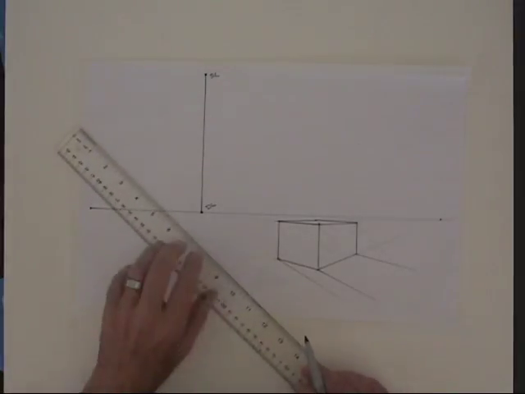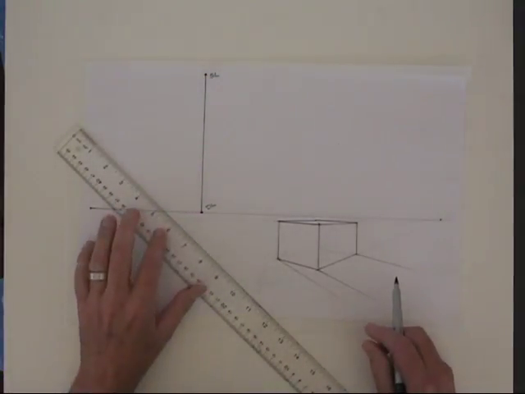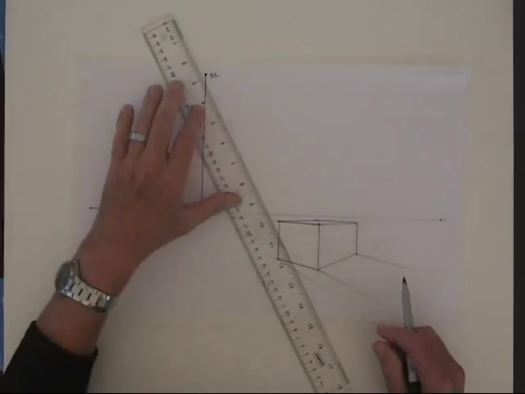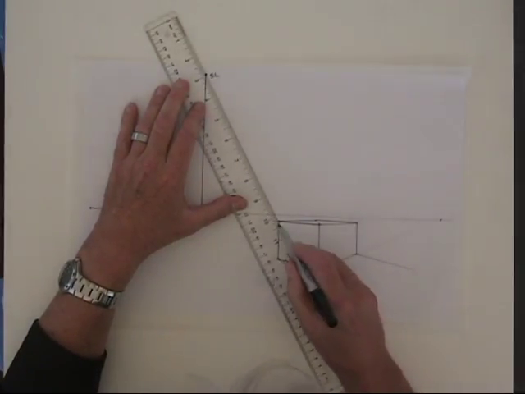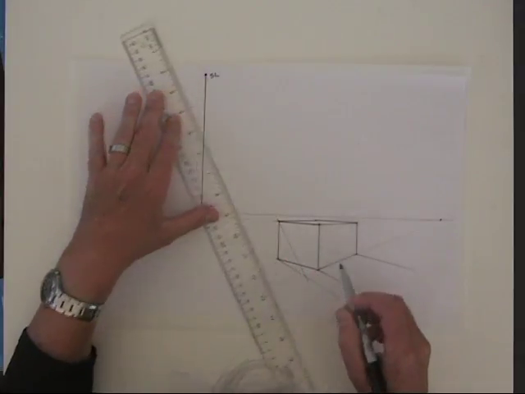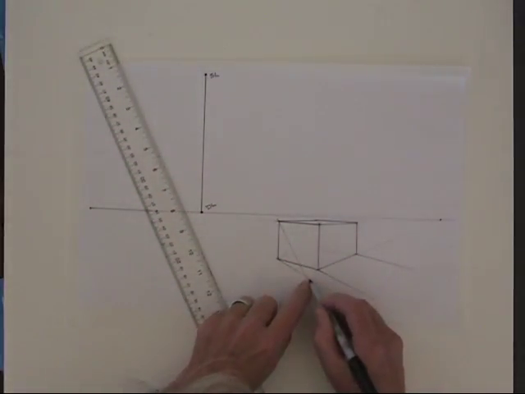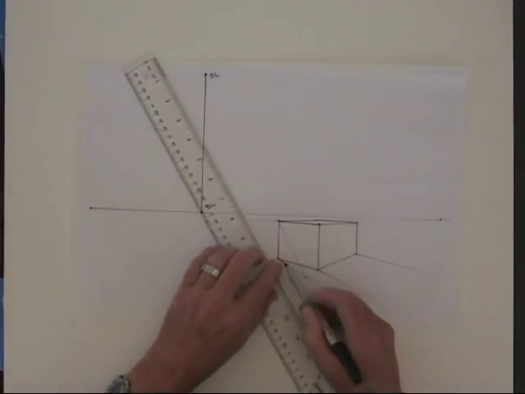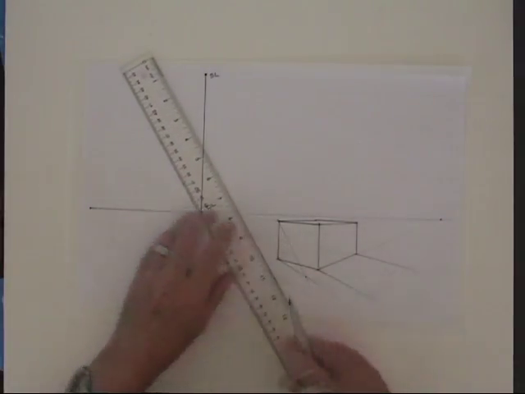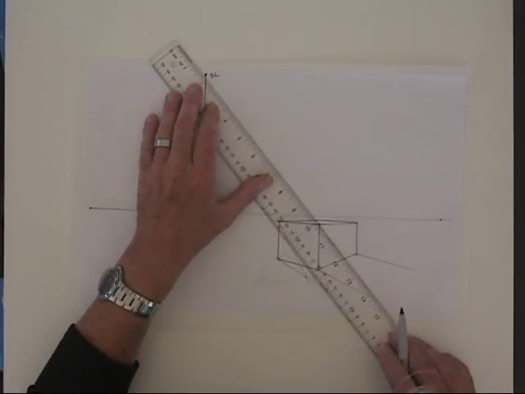Now, the source of light is going to be coming from a point above the horizon line, and it is going to go through these same 3 corners. So I look at where the source of light, the SL, intersects the DL right here, and it's the top of that line, the bottom of the line, in the intersection.